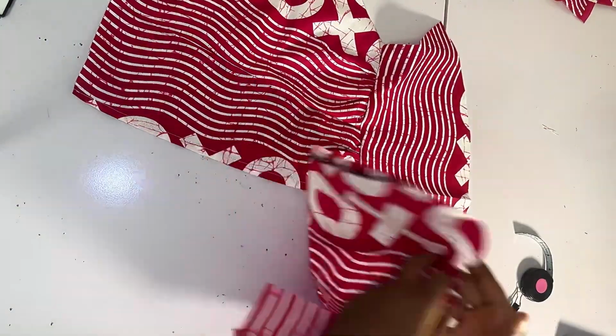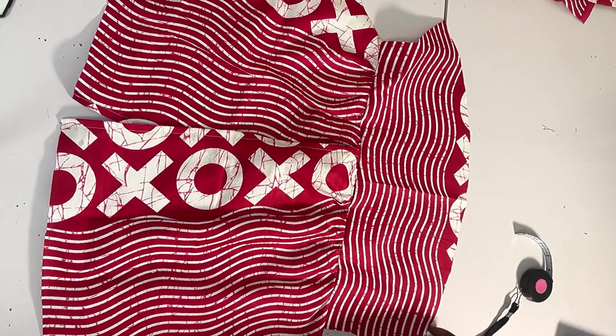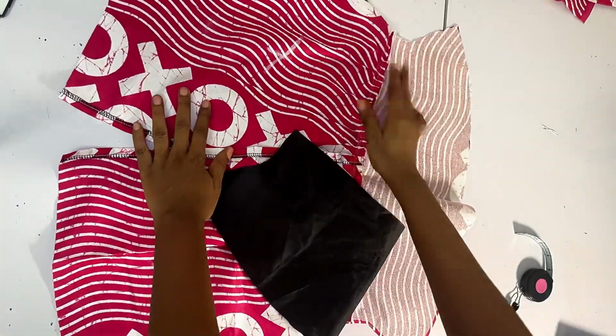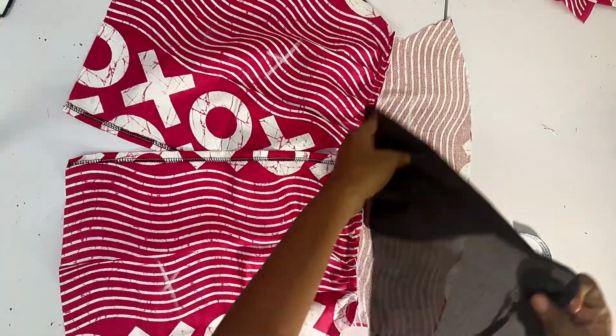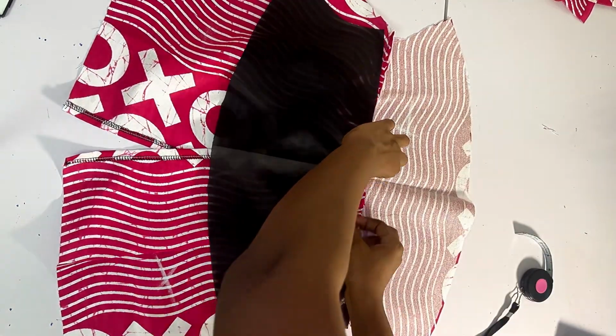So I've done that, and you can see how neat it is looking. The next thing I'm going to do is to attach my lining piece on the main fabric. Just watch closely to see how I do this. I'm going to attach my lining fabric on it. So I'm just going to place my lining fabric over here, and I'm going to run a stitch on it.